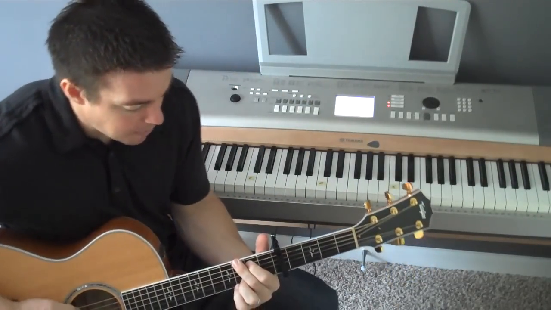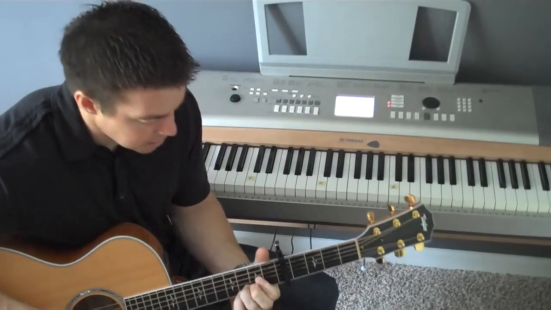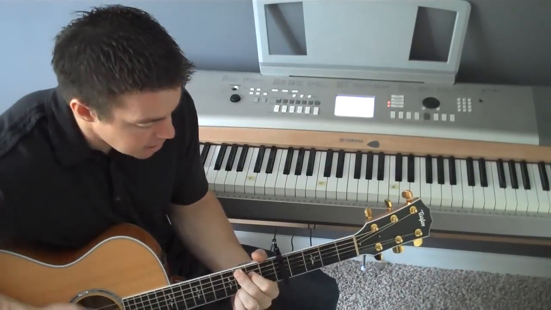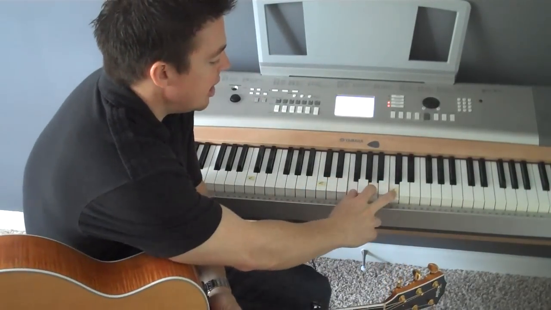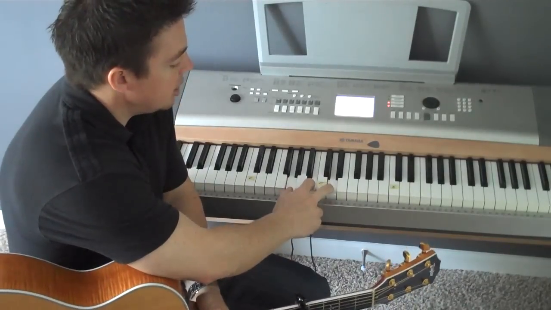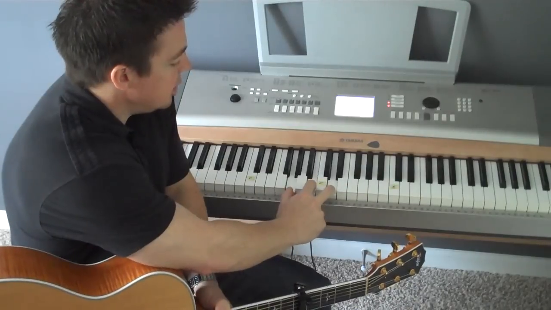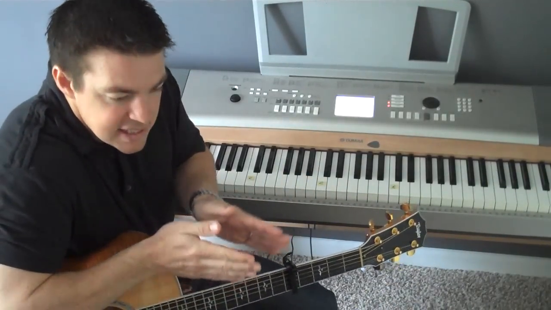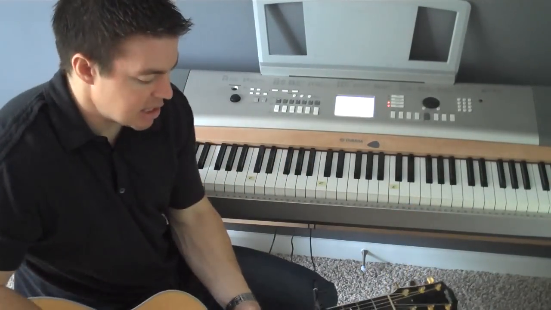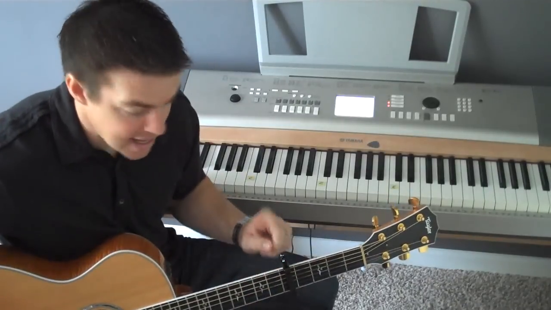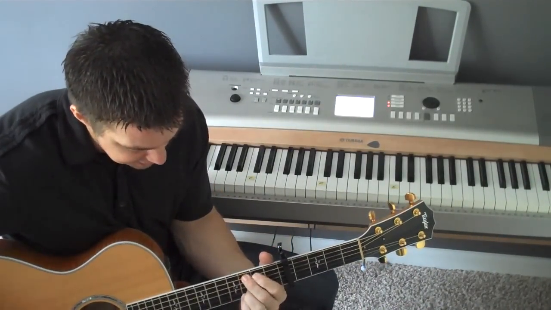So on the guitar, I'll play, watch this, G, C, E minor, D, G, C, E minor, D. Now the piano, it's going to be C, F, A minor, G, C, F, A minor, G. Because as long as you know the distance apart from each chord, then you know what to play on the piano.